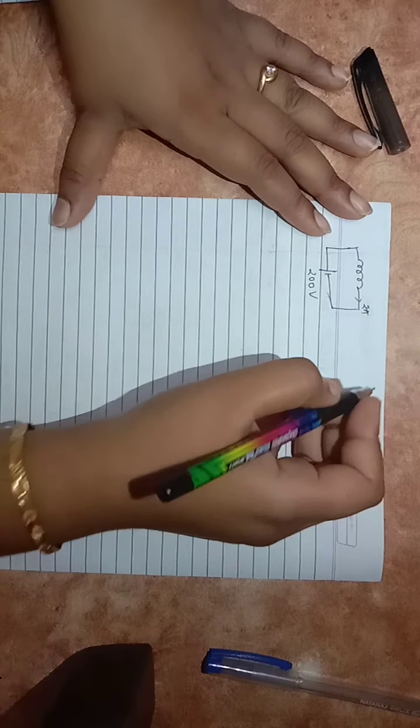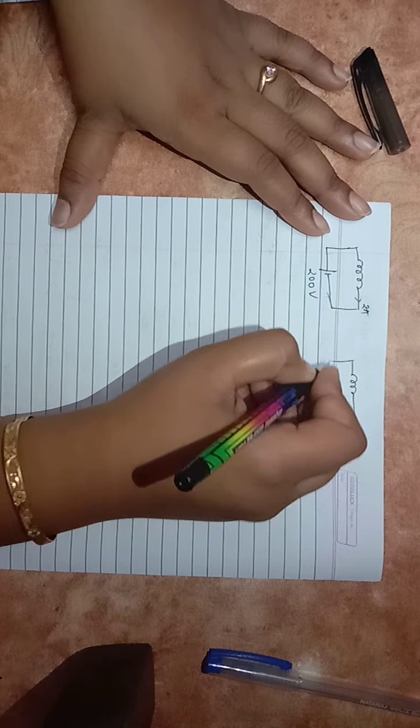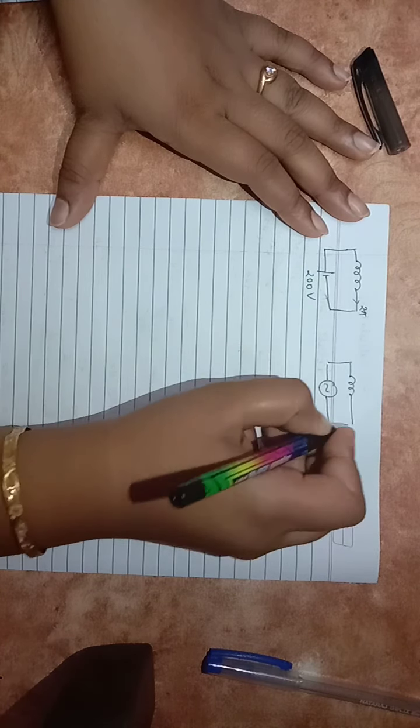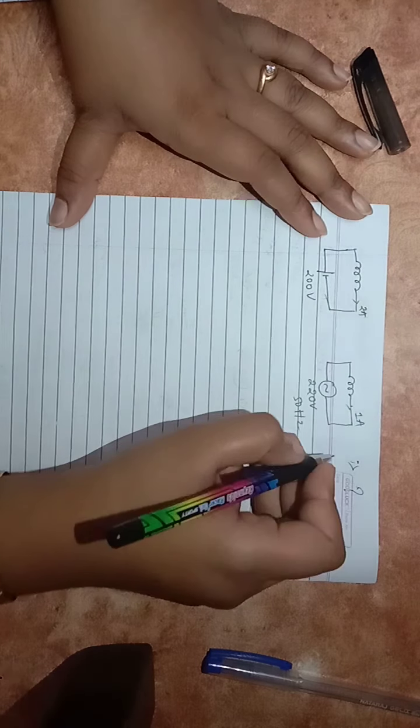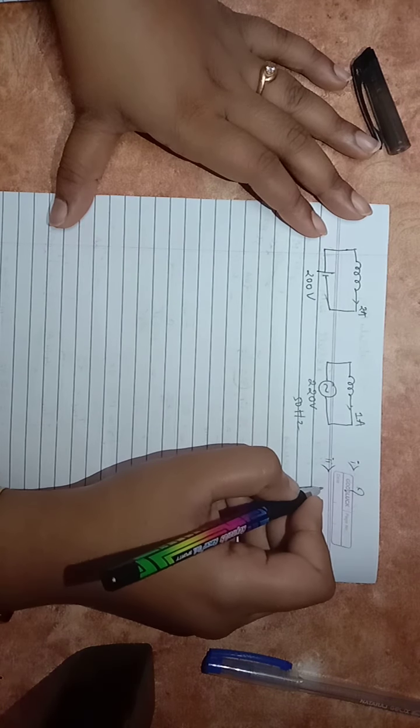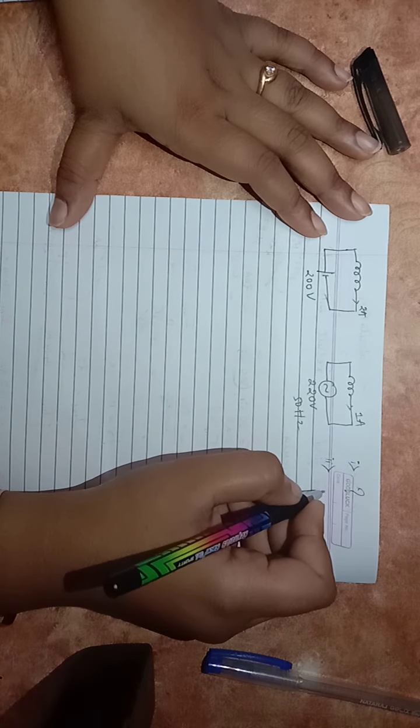The same circuit is connected to AC source of 220 volt and 50 hertz. Here we have increased the voltage, but the current decreases. So in the first question they have asked why the current decreases, and in the second question they have asked to calculate the self inductance L.